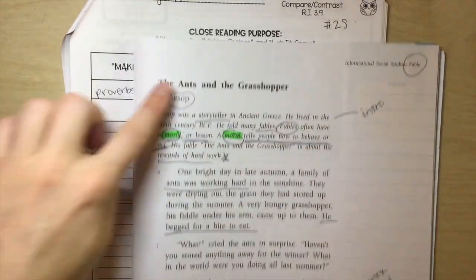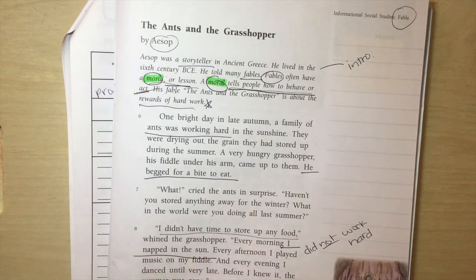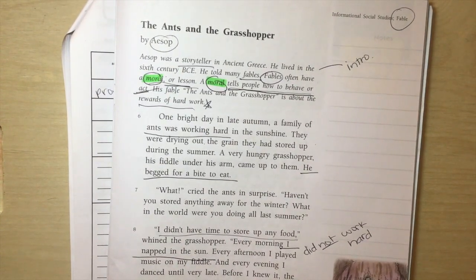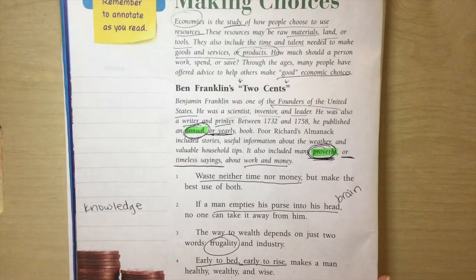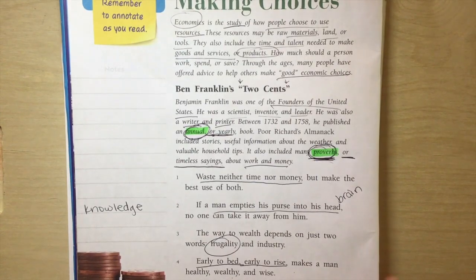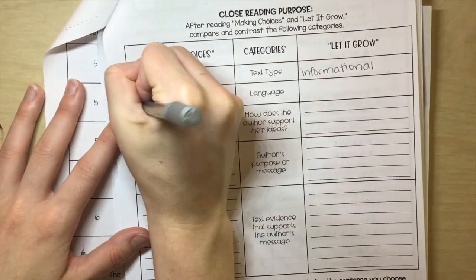If we're looking at The Ants and the Grasshopper, we're looking at dialogue, repetition, and rhyming words. So when we're talking about these two things, we're not using scientific words. So for language, what we're going to do is call it literary, okay?